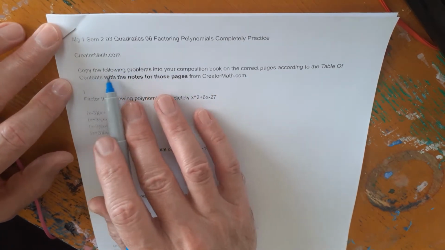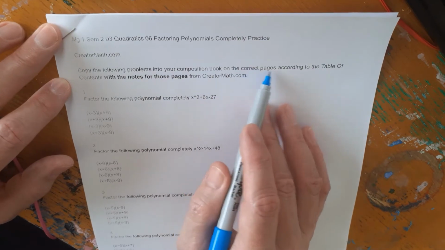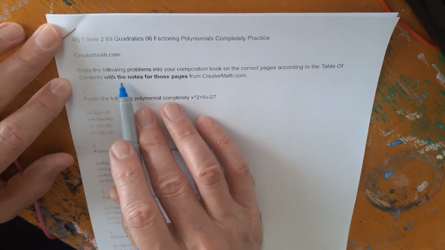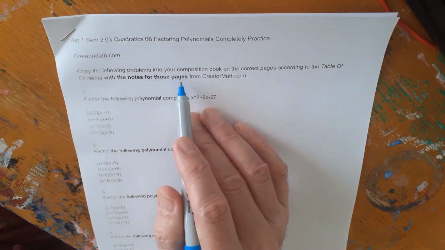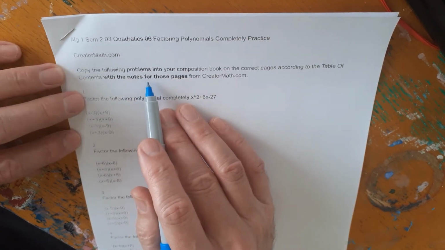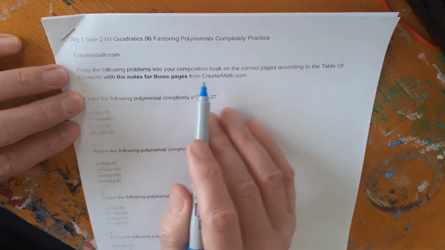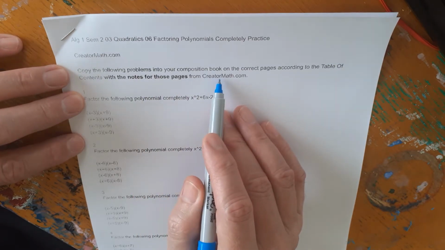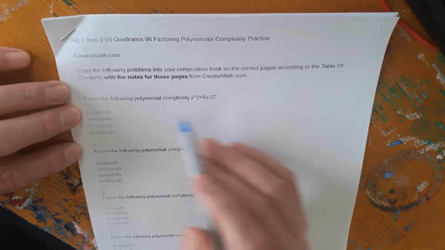Here are the directions. Copy the following problems into your composition book on the correct pages according to the table of contents with the notes for these pages. Remember, these are not notes. These are practice problems. The notes have a lot more background for this topic and for this lesson. It's, of course, on creatormath.com under the Algebra tab.